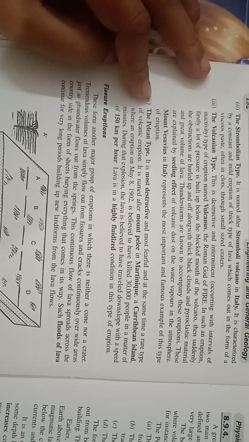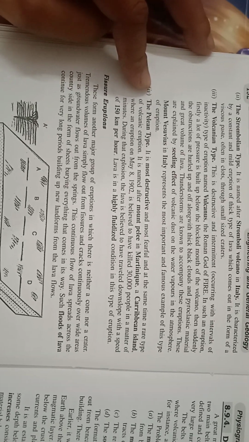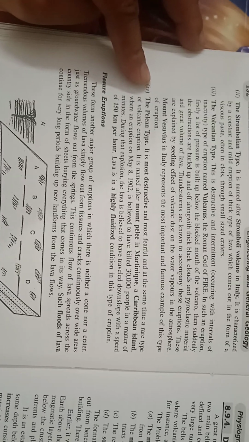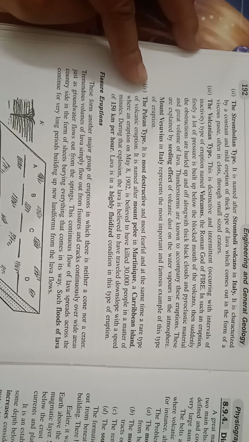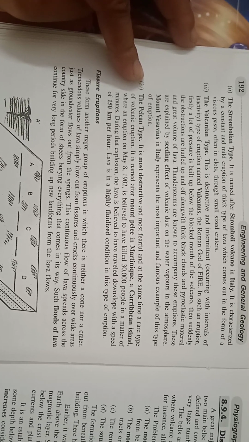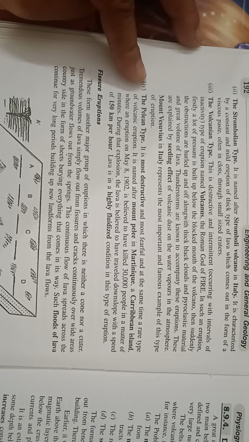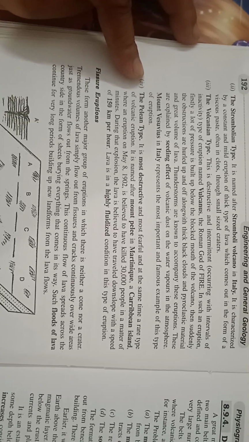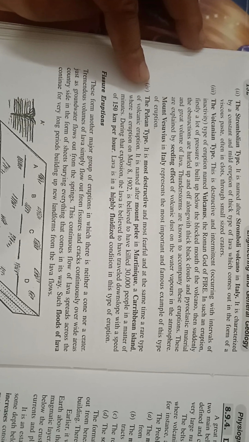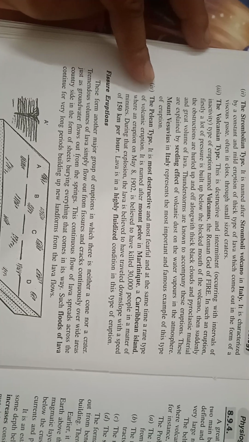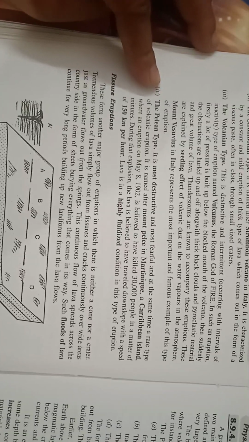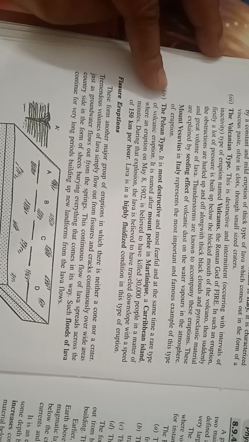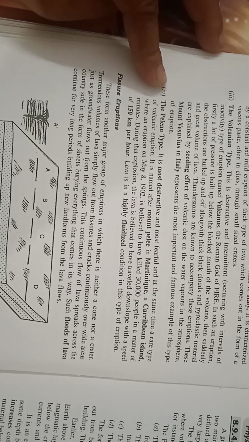Pelean type. It is the most destructive and most fearful and at the same time a rare type of volcanic eruption. It is named after Mount Pelee in Martinique, a Caribbean island, where an eruption on May 8, 1902 is believed to have killed 30,000 people in a matter of minutes. During that explosion, the lava is believed to have traveled down slopes with a speed of 150 km per hour. Lava is in a highly fluidized condition in this type of eruption.